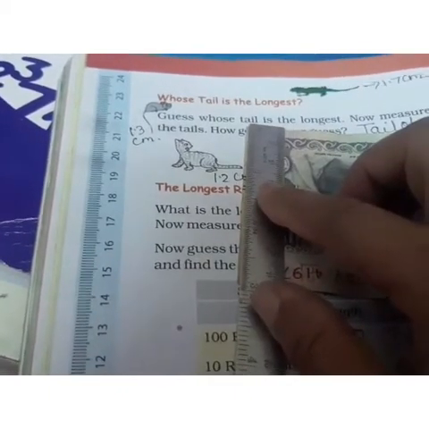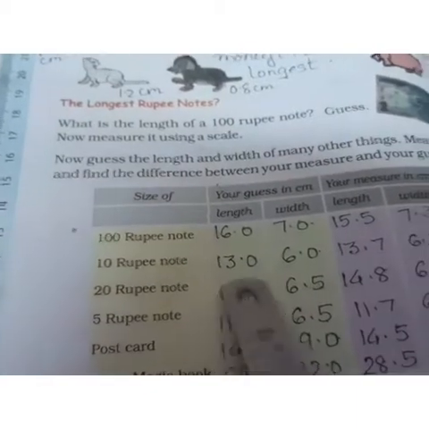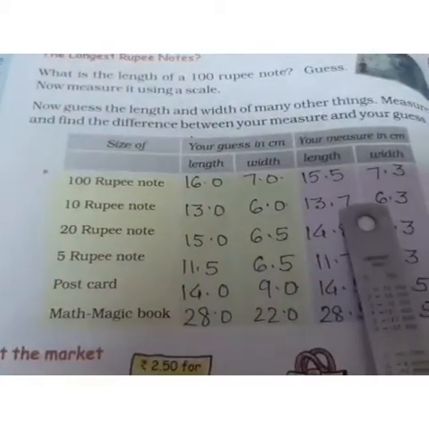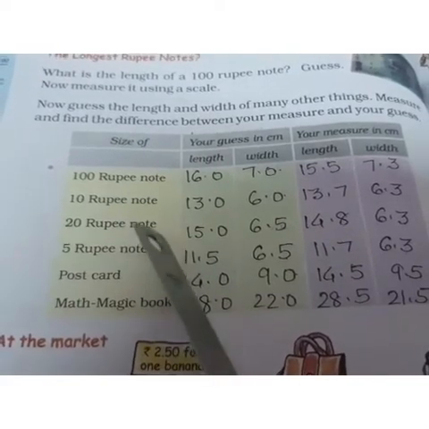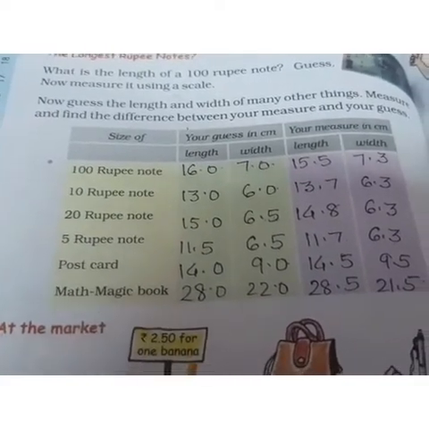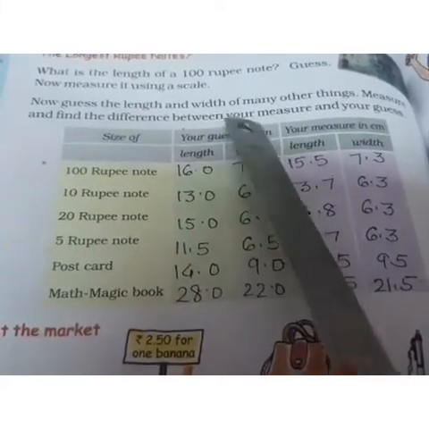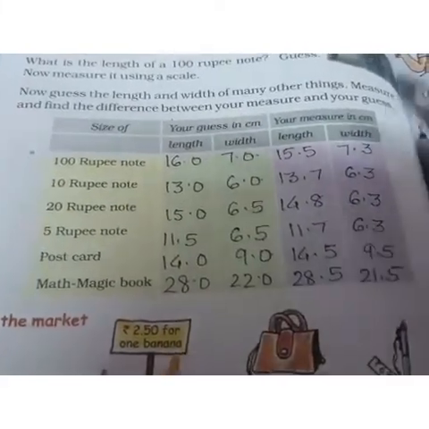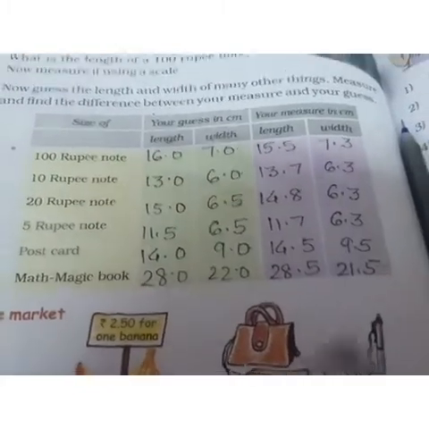In this way you have to measure the note and write its length. Roughly I have written the length. This is the guesswork and this is the actual length that I have written of the 100 rupee note, 10 rupee note, 20 rupees, 5 rupees postcard and our Maths Magic book. So all these measurements I have written. This is the guess of the length that I have done and this is the actual measurement of these notes and the textbook.